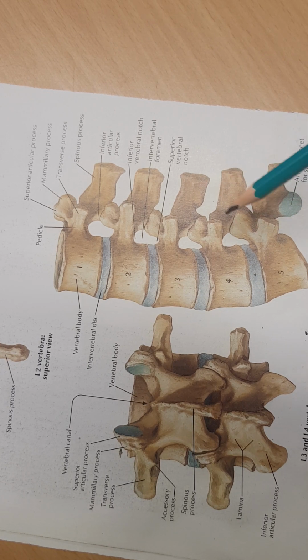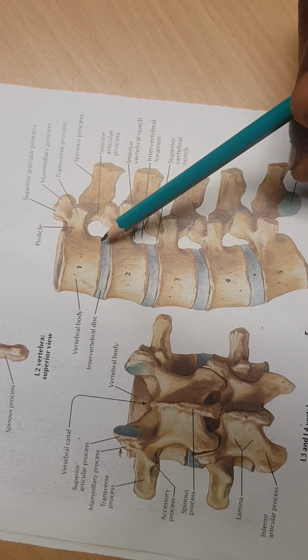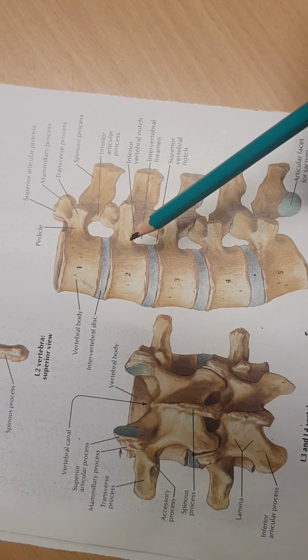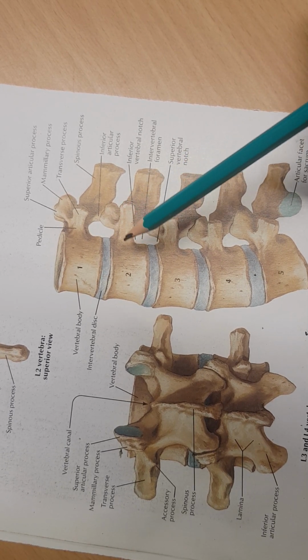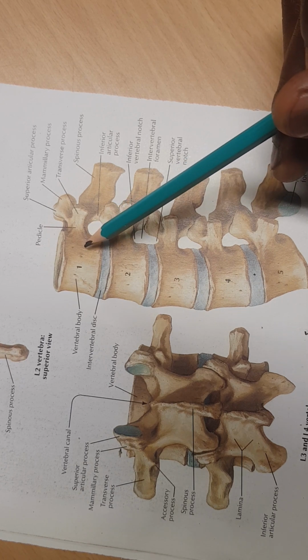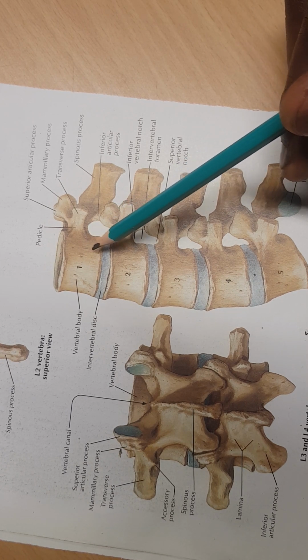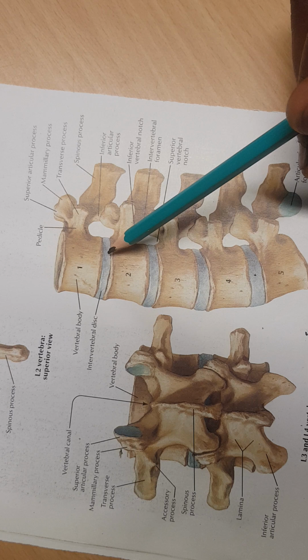The intervertebral disc is always named by the vertebra on top of it. The one on top is the one that owns that intervertebral disc. Therefore, this is the L1 vertebra and the L1 intervertebral disc.